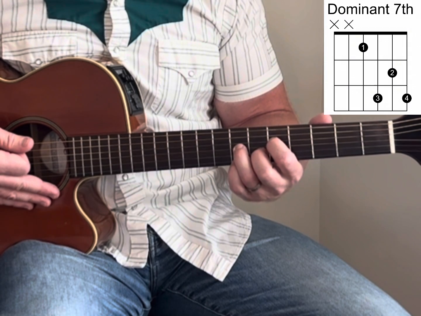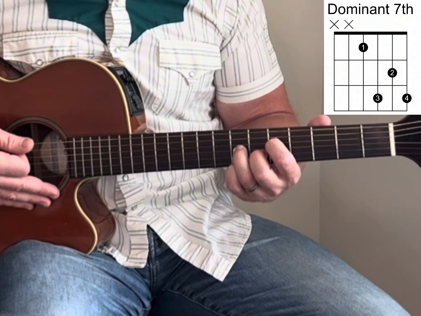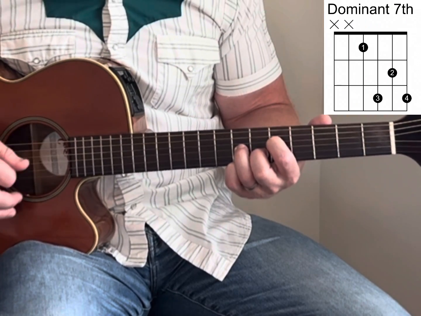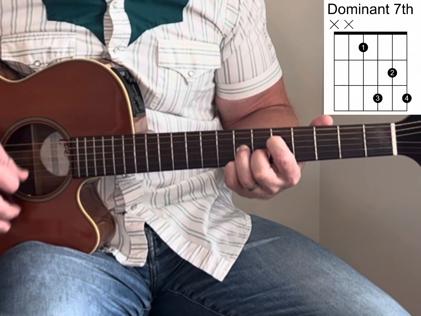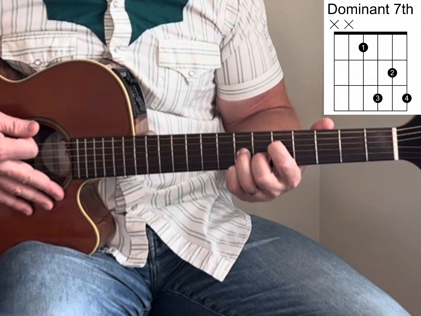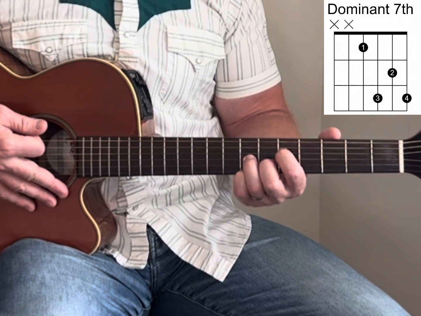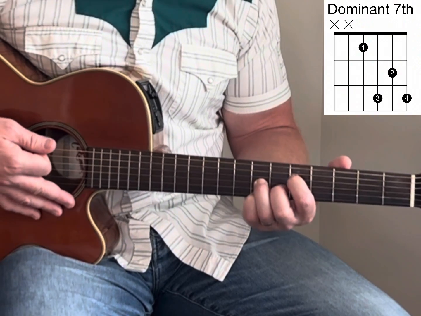And I place my little finger on the 7th fret of the 1st string. And that's the shape there, okay? So let me play that for you. And again, that's your most common D-shaped or 4th string rooted dominant 7th bar chord.